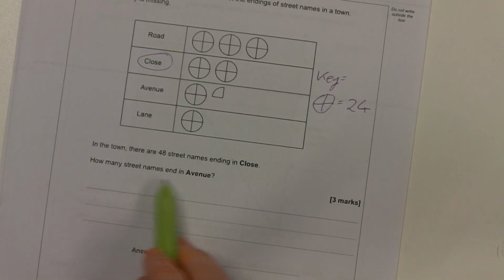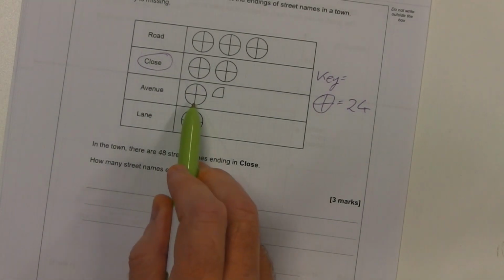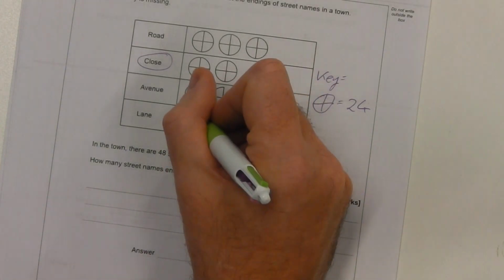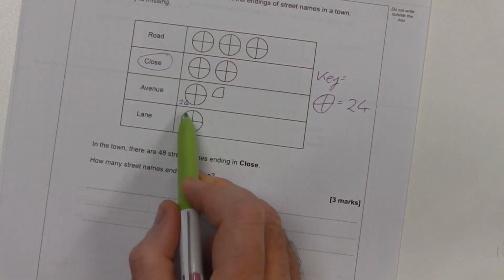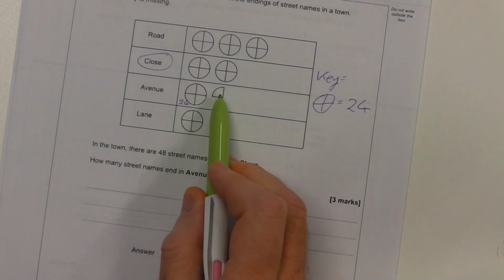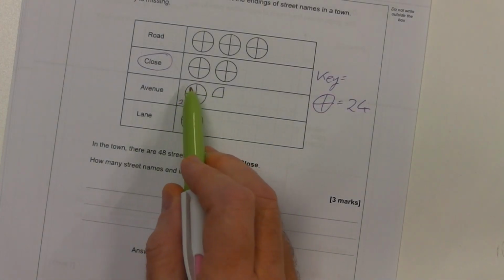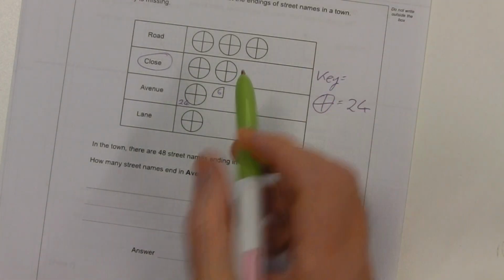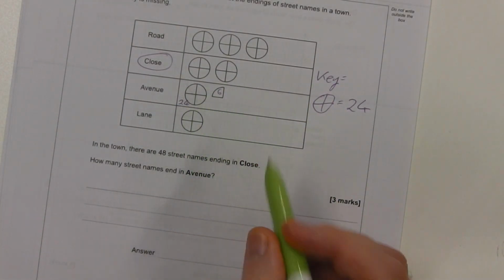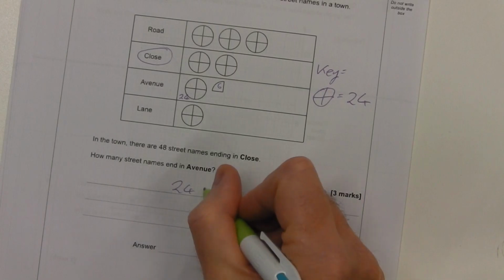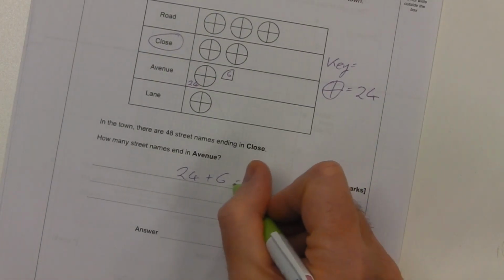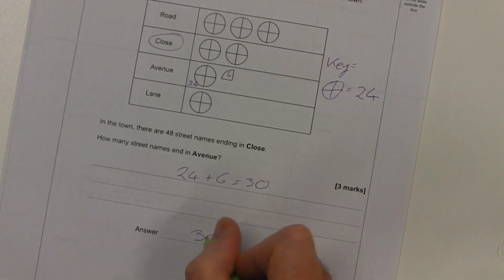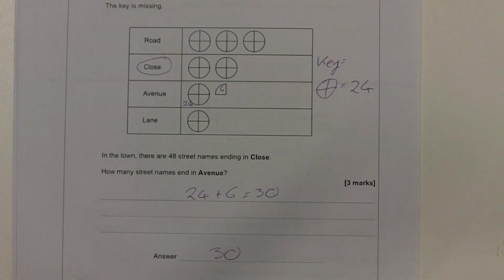So when we want to work out how many street names end in avenue, this circle is 24. But of course, we need to find one part of it. So 24 divided by 4, and that gives us the 6. So we've now got 24 plus 6, and that is going to give us 30. And that is our answer there, 30.